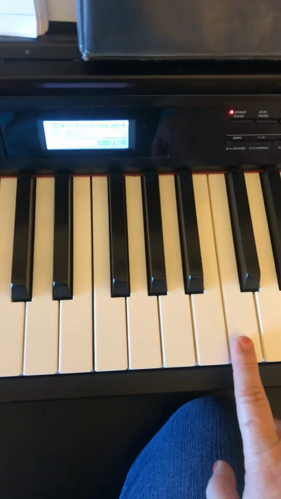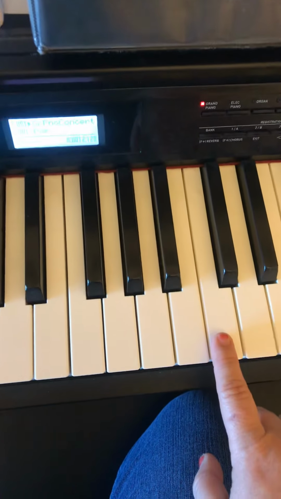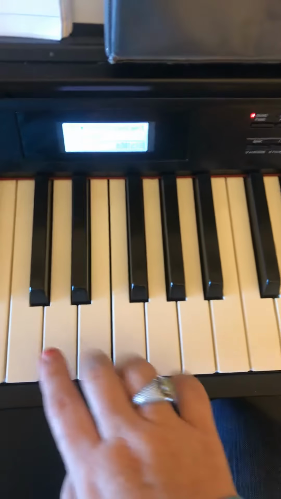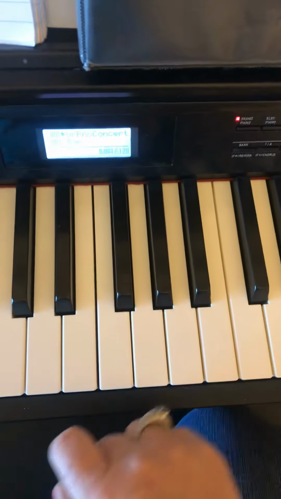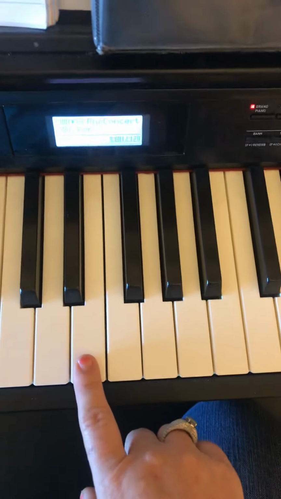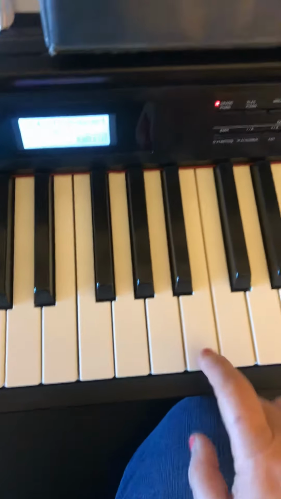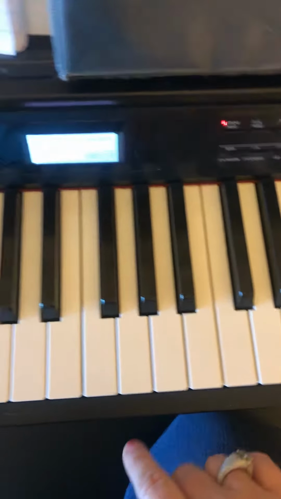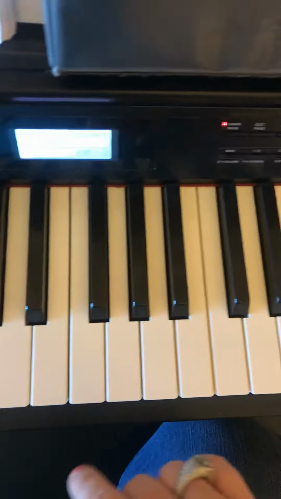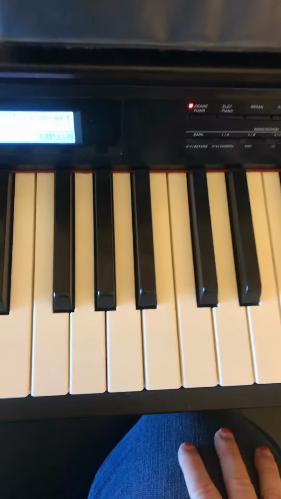Remember, sharp means to go a half step to the right. So we're talking about these black keys. Unless you're talking E sharp, which is F, and B sharp, which is C. But it's very rare to have an E sharp or a B sharp, but it does happen.